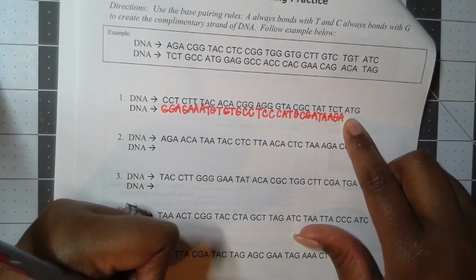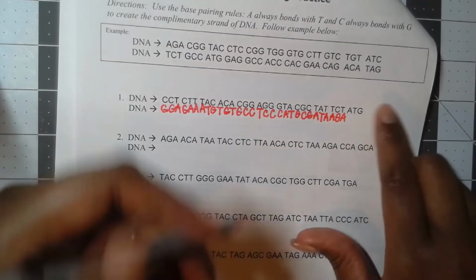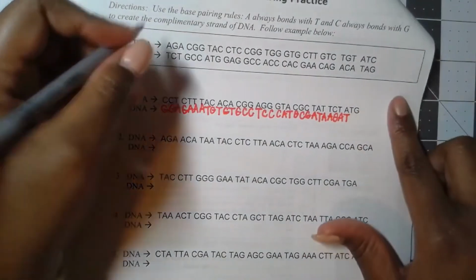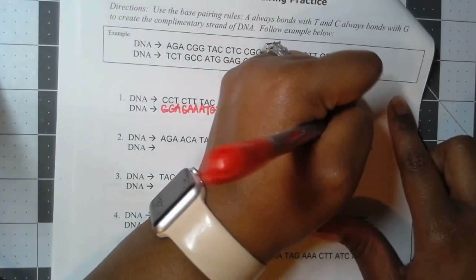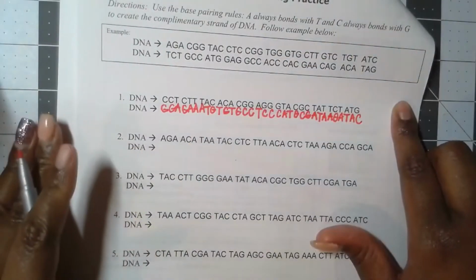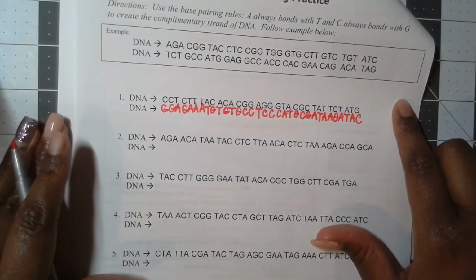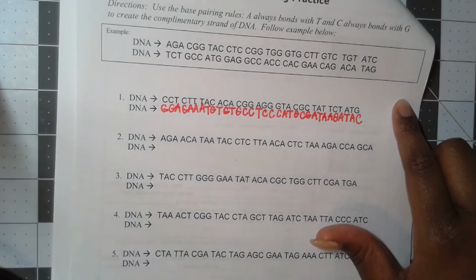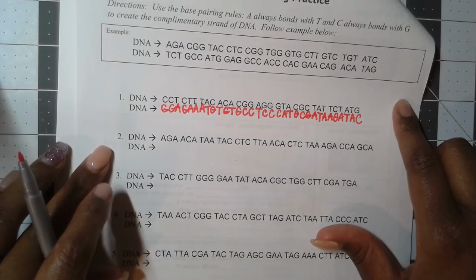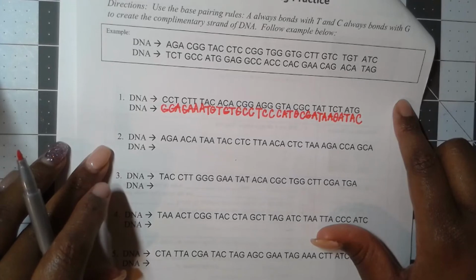Last set of three bases. I've got an A that pairs with a T, a T that pairs with an A, and a G that pairs with a C. And then I have finished that whole line. So what I'm going to do for number 2 is write the answers out, and then we'll come back and talk about it, okay?